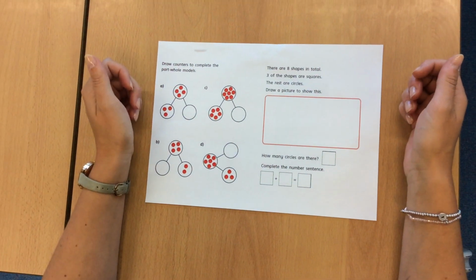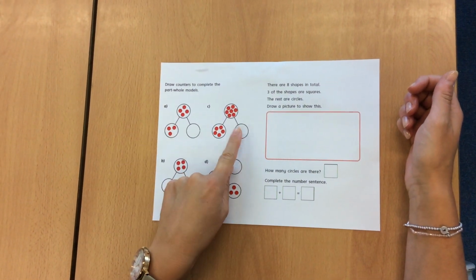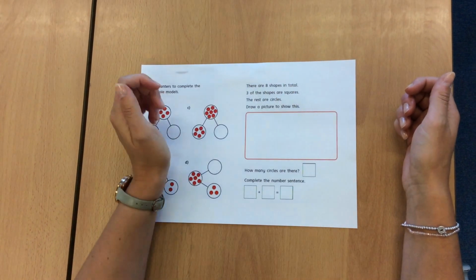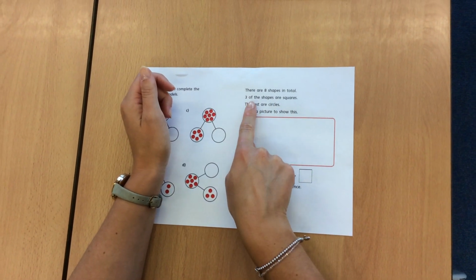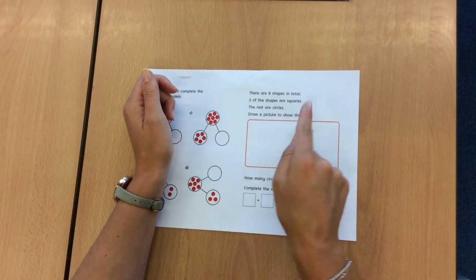You should have drawn the counters to fill in the part whole models over this side. Now over here, I've got another activity I'm going to show you. It says here there are 8 shapes in total. 3 of the shapes are squares, the rest are circles. Draw a picture to show this.